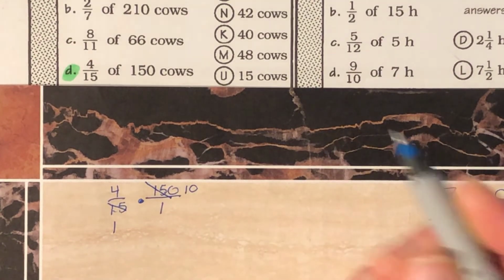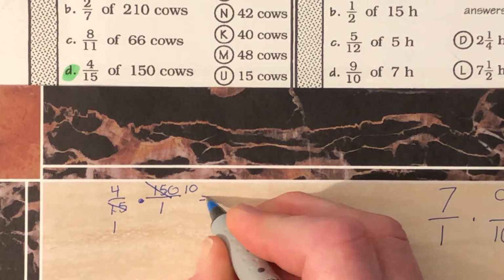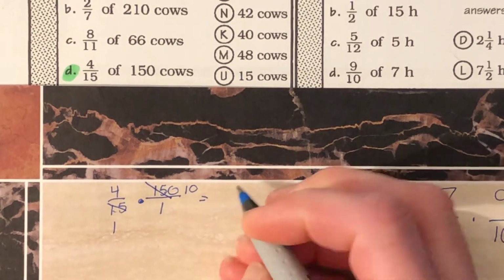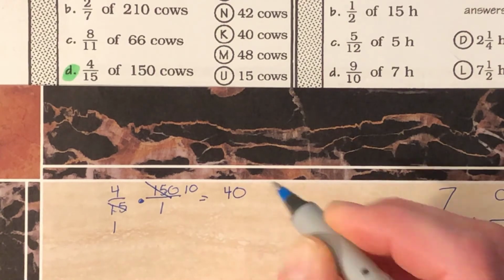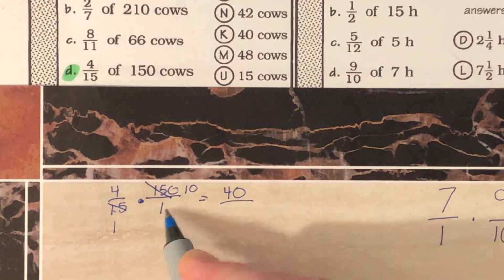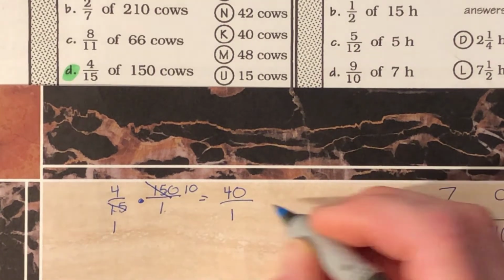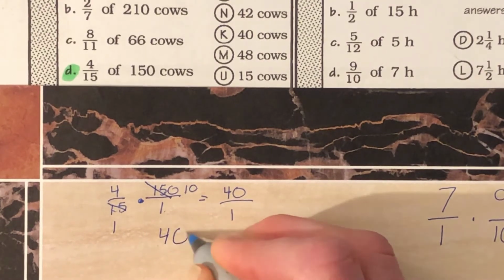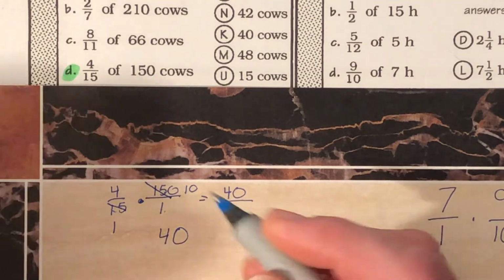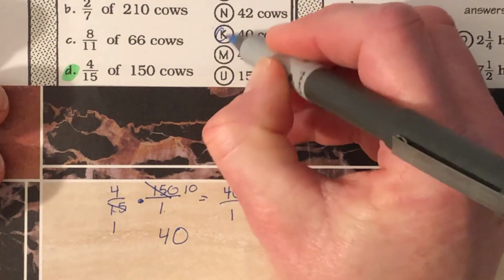That was cool. So now I'm left with 4 times 10 is 40. 1 times 1 is 1. That's 40 cows. So that would be K.